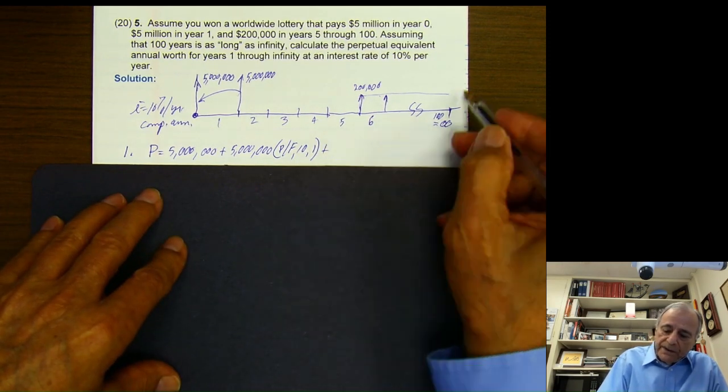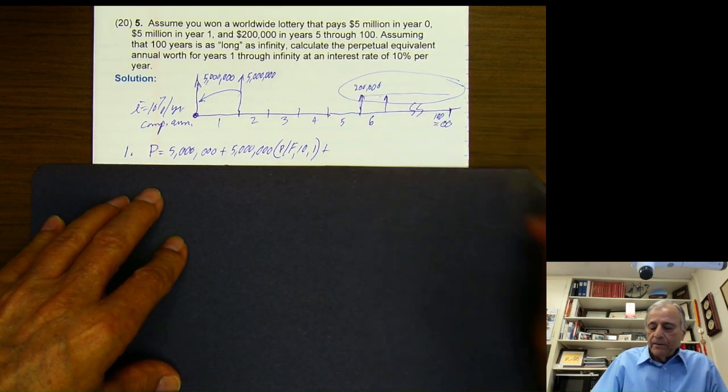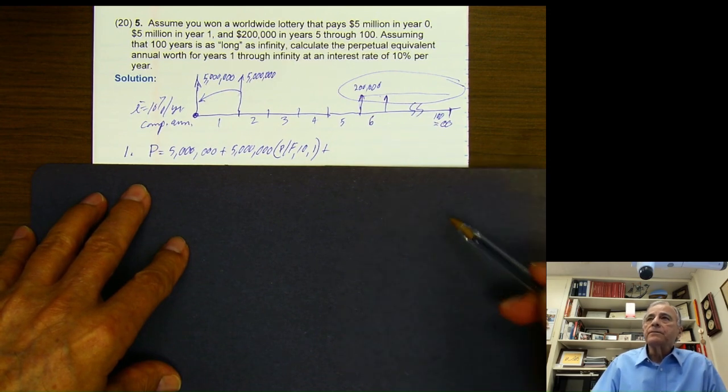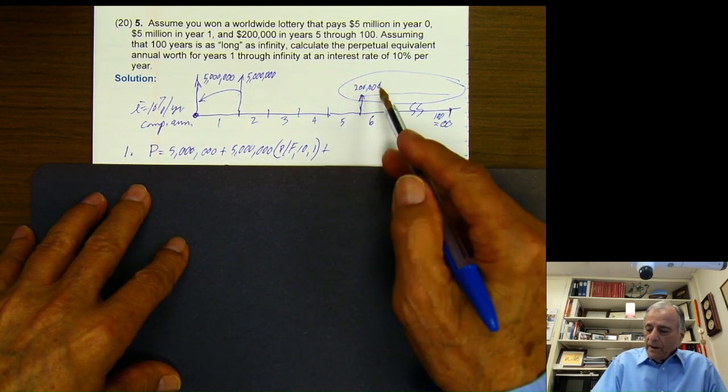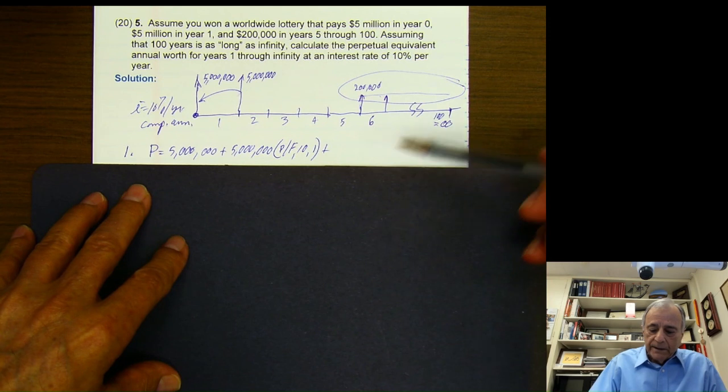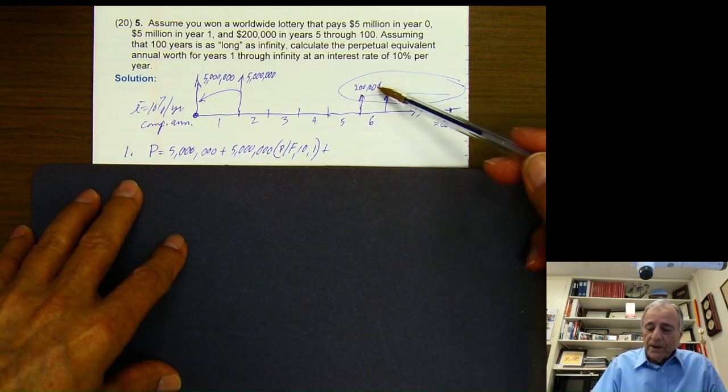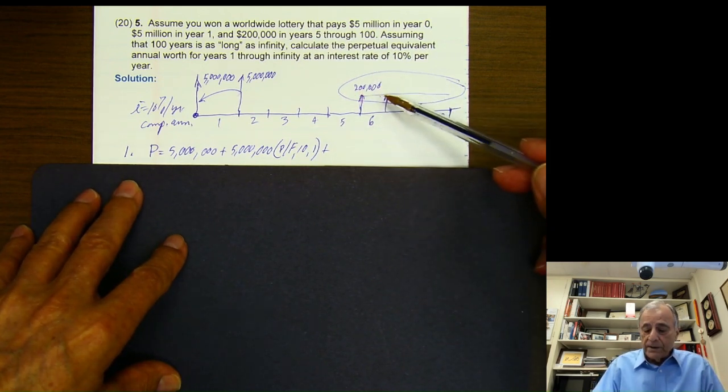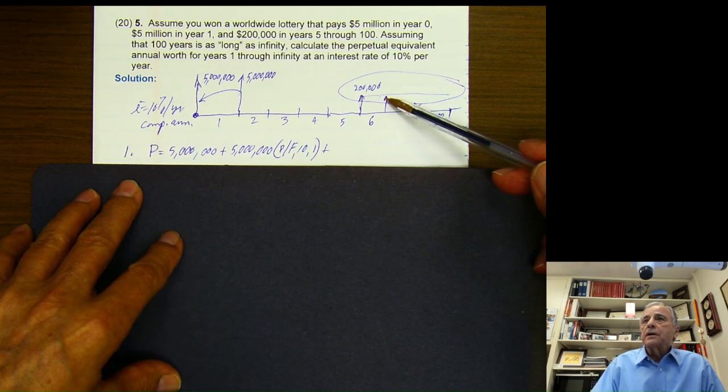Now I have to bring this infinite series back to time 0. Well, we just saw in the last chapter, to get the present worth of an infinite series, you just divide it by the interest rate.